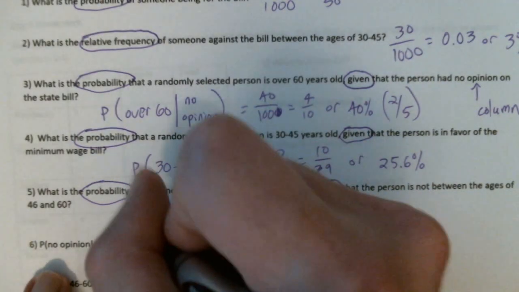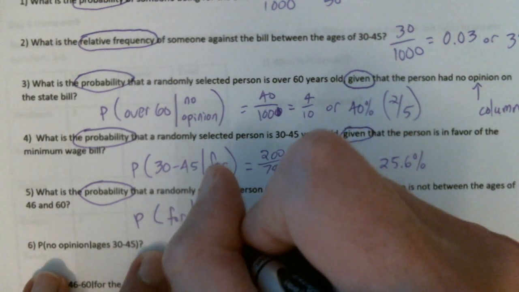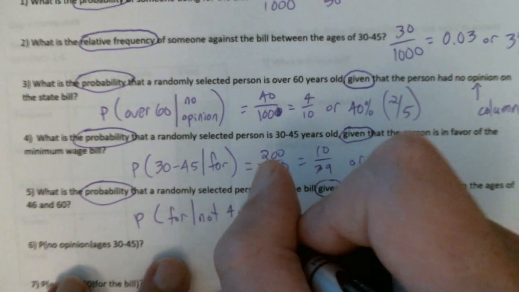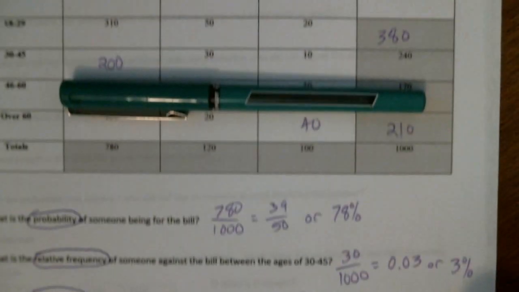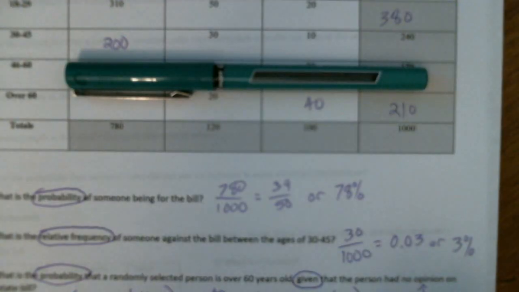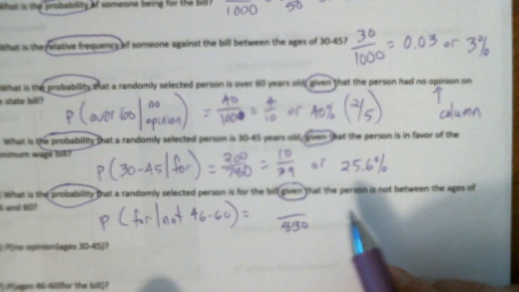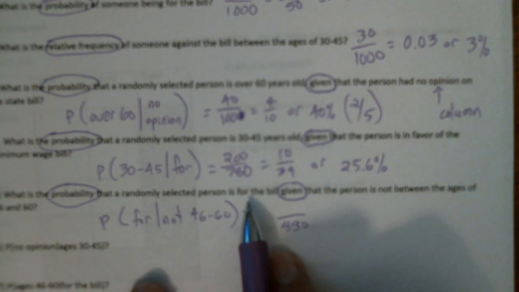Okay, so let me go back down here. So this is going to be the probability that they're for the bill under the condition that they are not in the age bracket of 46 to 60. Okay, and now the bottom we already said is out of 380 plus 240 plus 210. That comes out to be 830. Okay, 830 people are not in that age bracket. Now, out of those people, what is the likelihood that they are for the bill?